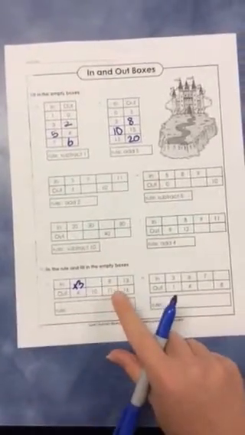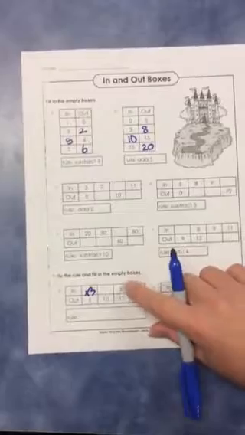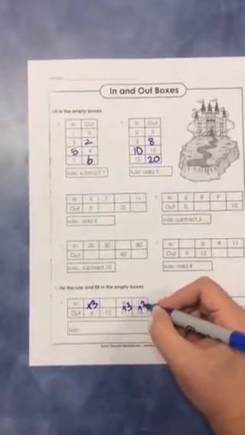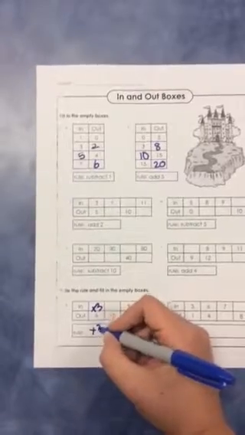I'm going to skip this one for now. I'm going to come over here and see what they did. They went from 8 to 11. Well, they added 3. And then they went from 13 to 16. They added 3 again. So I know my rule is add 3.